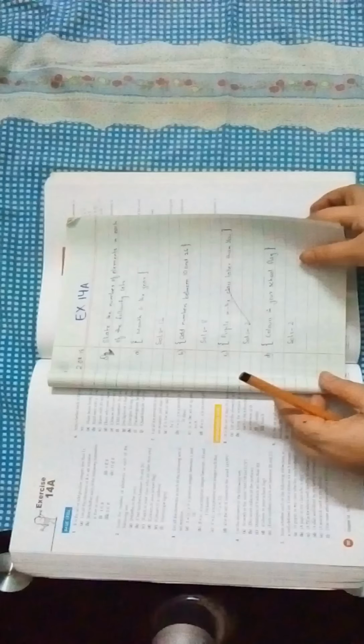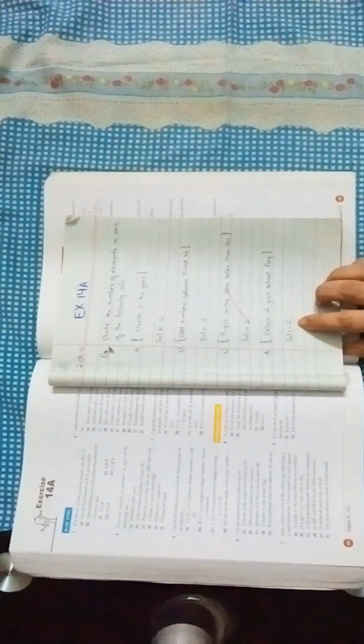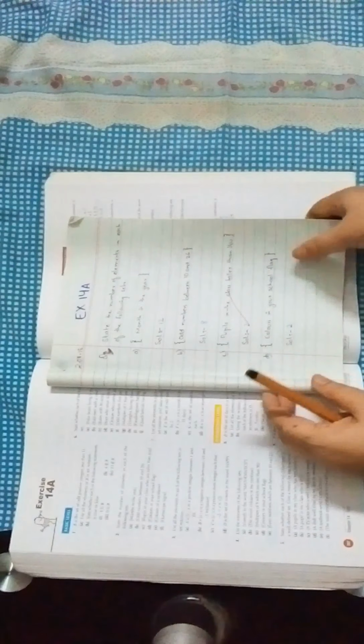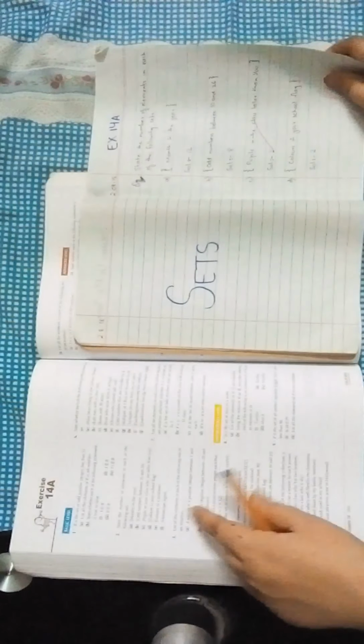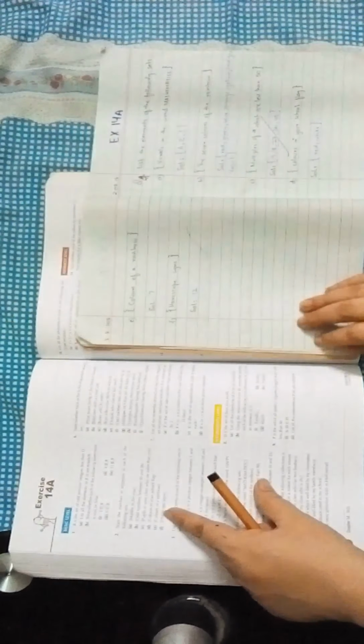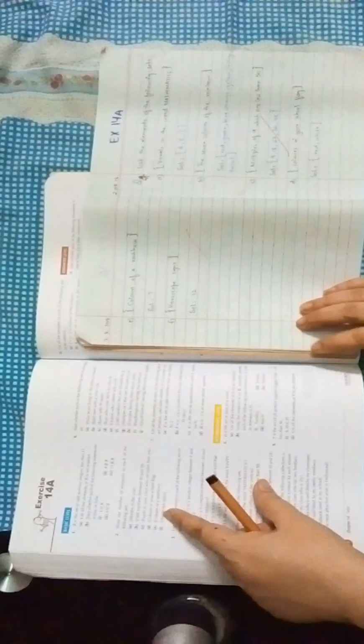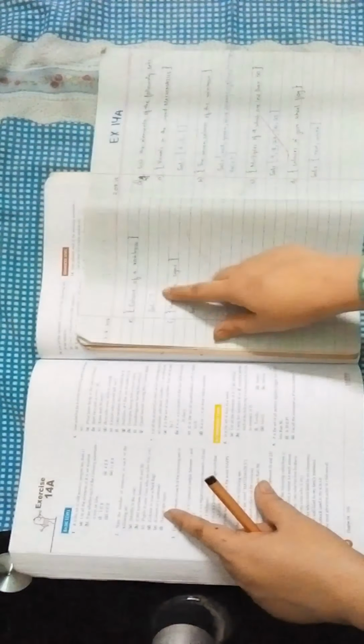Now part D is colors in your school flag. You know that White House Grammar School's flag is red and white. So there are two colors only in your school's flag. So the number of elements in this set is 2. Next question is colors in the rainbow. We all know that there are 7 colors in a rainbow. So the answer of this question is 7.